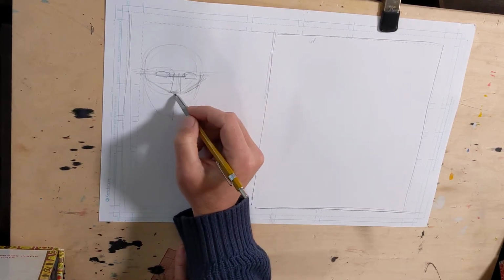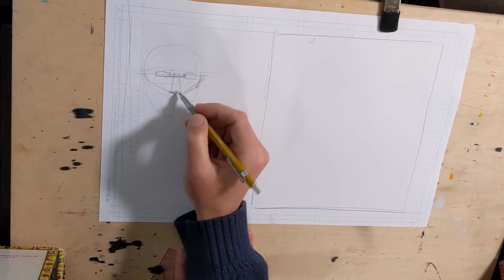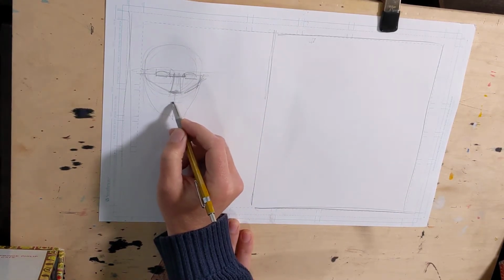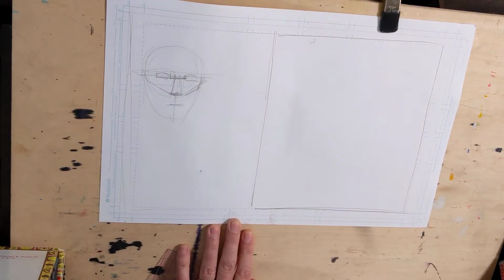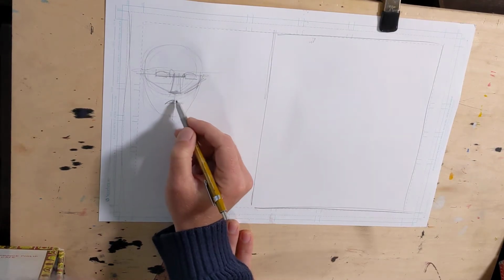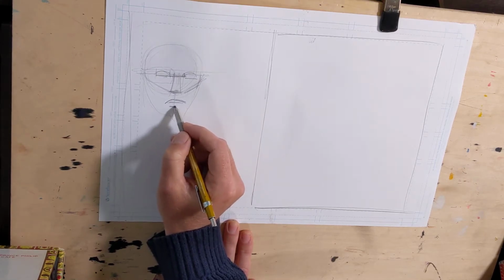This gives me the cheekbones. This is where the nose is, and the mouth is halfway, if not a little up, right? Cool. So those are the basic proportions of the face. And of course, there's infinite variation within those proportions.